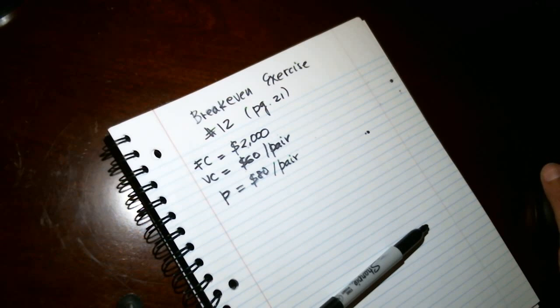This is a video of a break-even exercise found on page 21, exercise number 12. It is described as follows. You can read it on page 21.